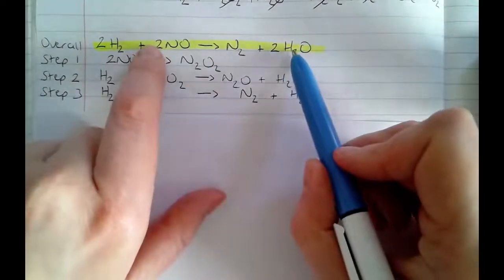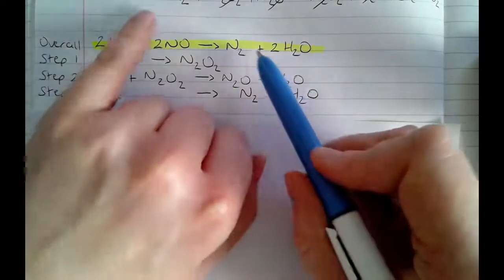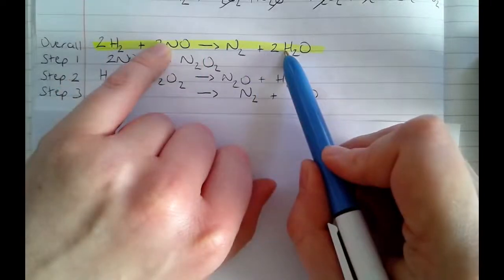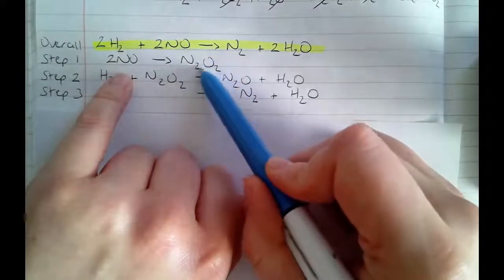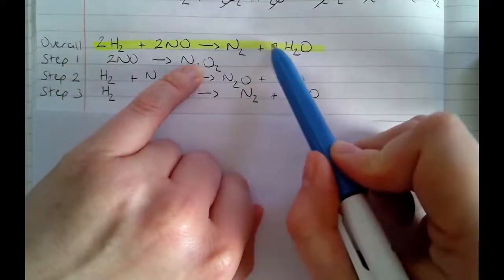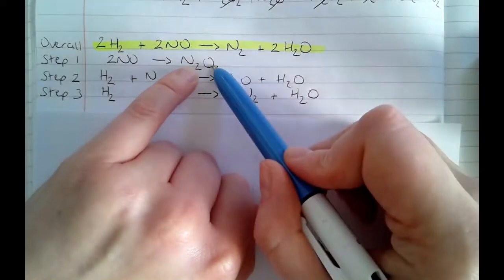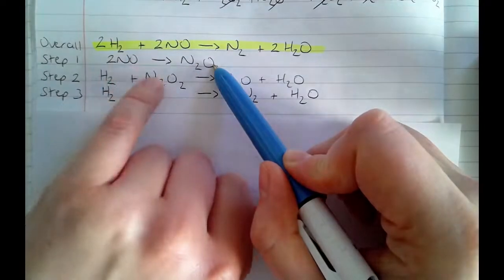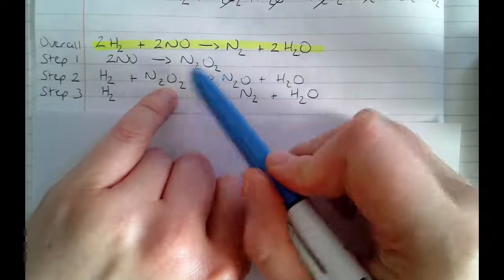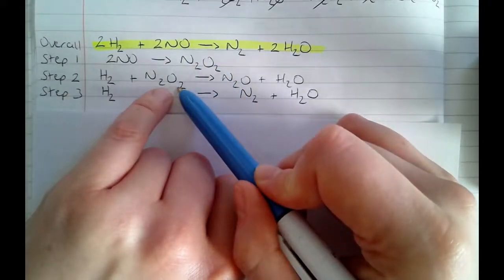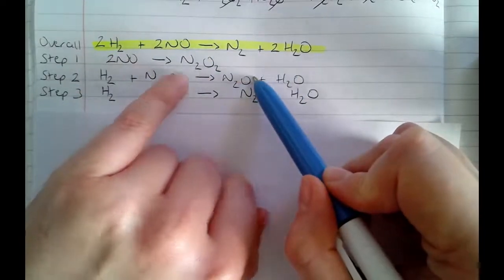Now I've accounted for everything in my overall equation, but the other thing I need to do is to make sure that anything that's not in this equation has been cancelled out. So here I can see I've got an N2O2 as a product in step 1. Now N2O2 is not in my overall equation, so I need to be able to cancel this out with something on the reactant side. And if I look here in step 2, I have exactly the same species and I'll be able to cancel them out in my overall equation, which is what I want because it's not in my overall equation. The other thing I have here is N2O.